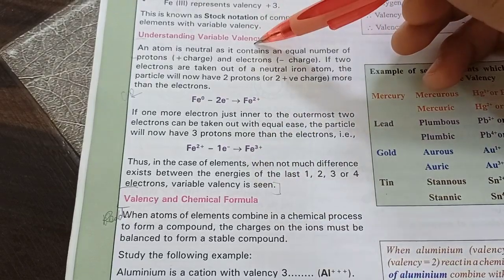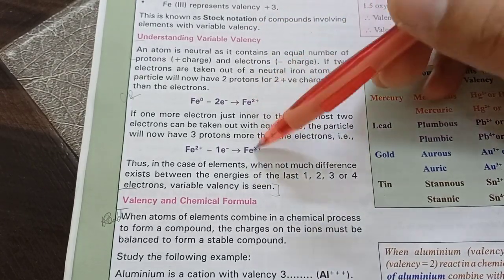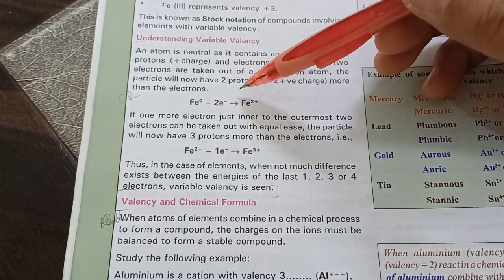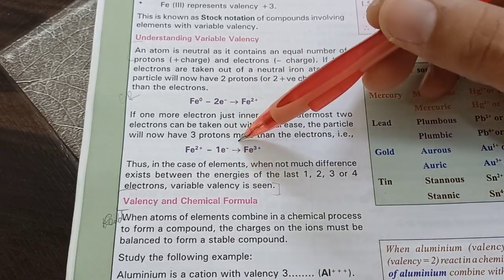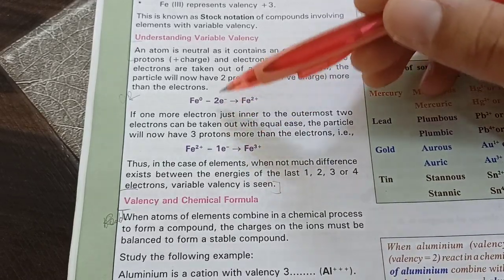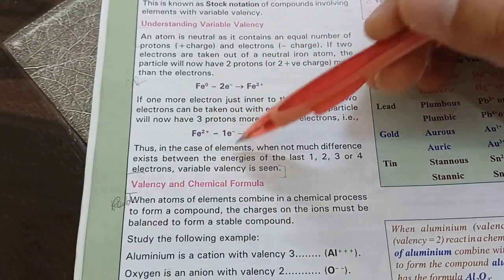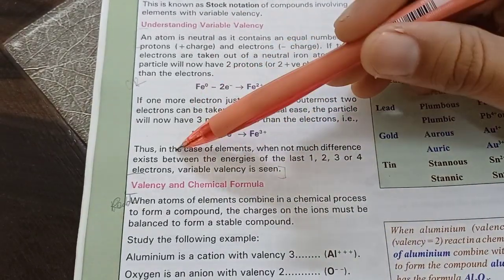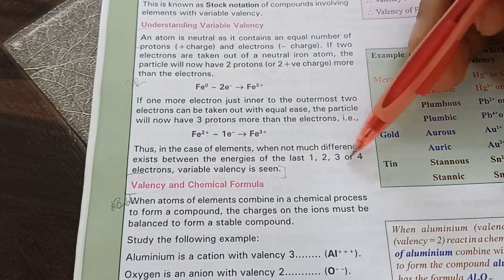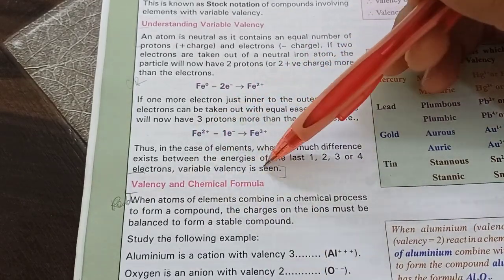We are explaining that the reason why iron has two valencies is because it can lose 1 extra electron very easily. It doesn't make much of a difference for it to lose 2 electrons or 3 electrons. So in case of elements when not much difference exists between the energies of the last 1, 2, 3 or 4 electrons, variable valency is seen.